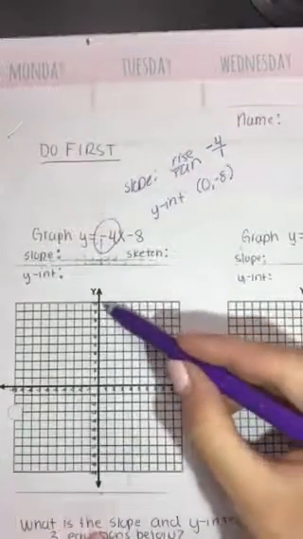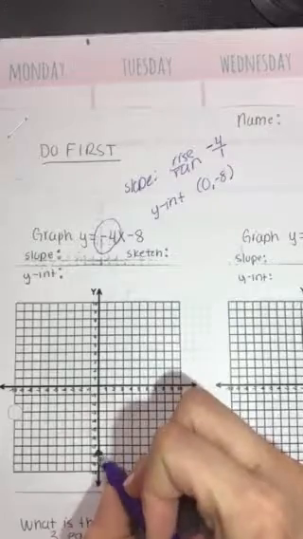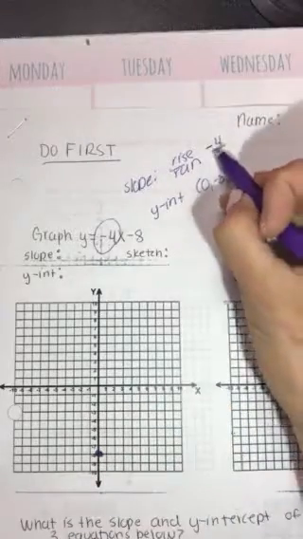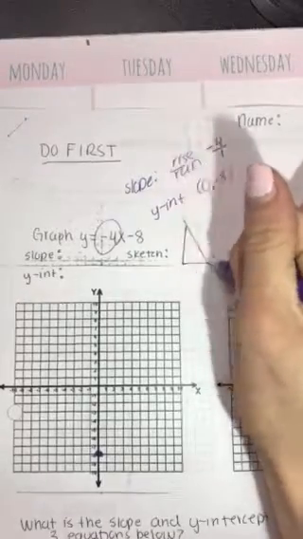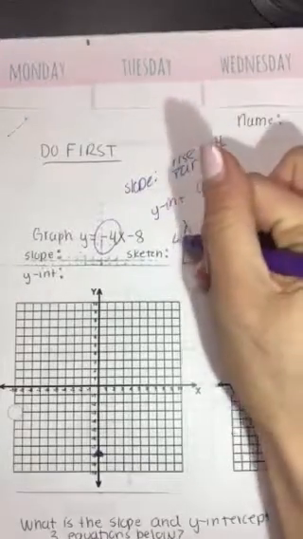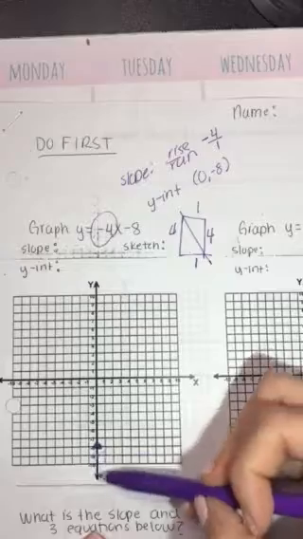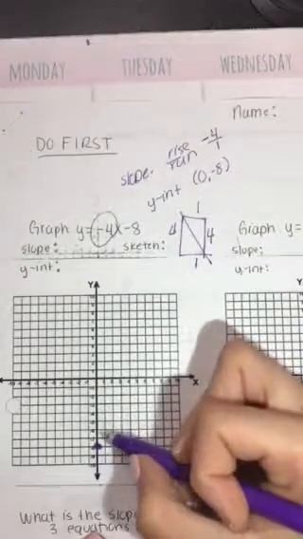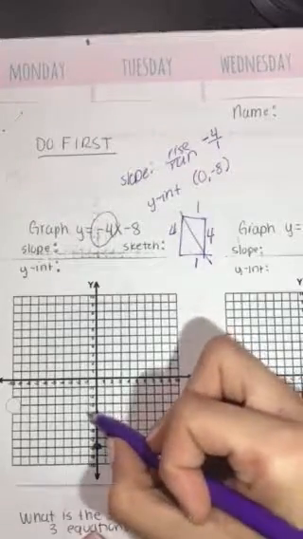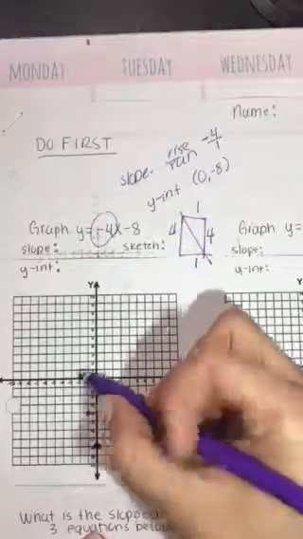So to graph this, I'm going to go on the y-axis to 0, -8, right? I know I have to be on the y-axis. And then my rise over run. This is a negative line, so I know that my rise is 4, my run is 1. You can also draw it like this, 4 and 1. So I can't go down in this way. I can't do this, so I'm going to go the upward way. Up 4. 1, 2, 3, 4, to the left 1.